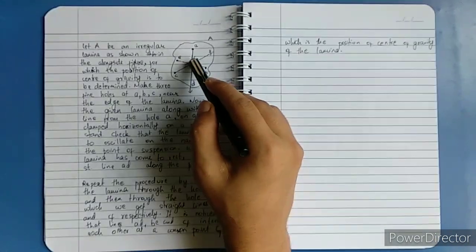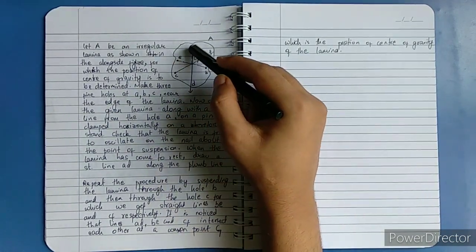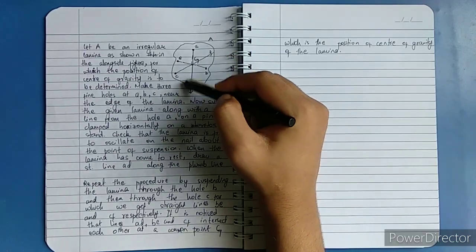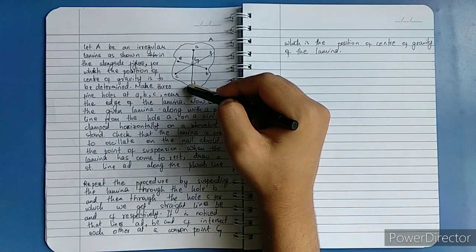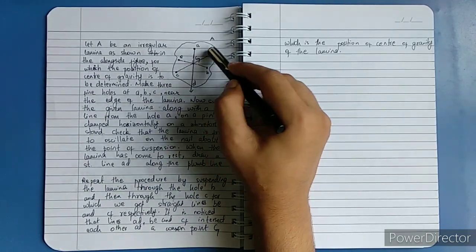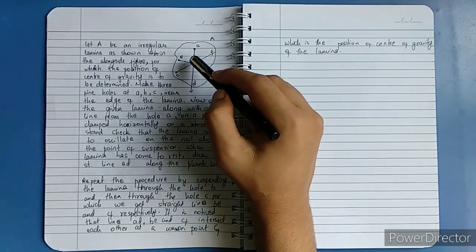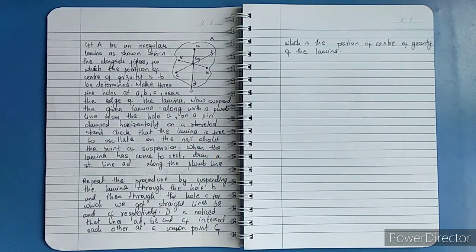So we found the center of gravity by making 3 holes, and through these 3 holes one by one we took the plumb lines and saw about which line this body got stable. From AD it was stable, next at BE it was stable, and finally at CF it was stable. All these 3 lines intersect at one point, called G, and this G marks the position of the center of gravity in the lamina. So this is how we find the center of gravity of an irregular lamina by the method of balance using a plumb line.